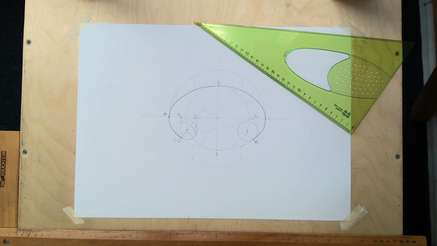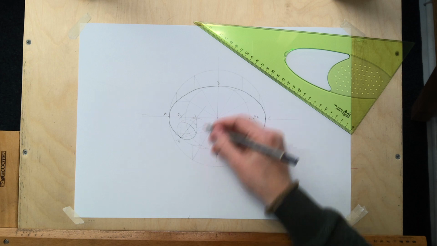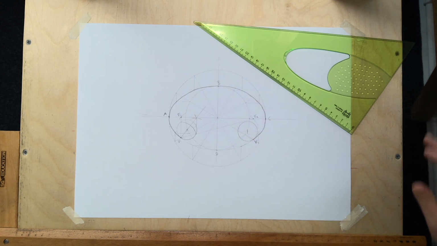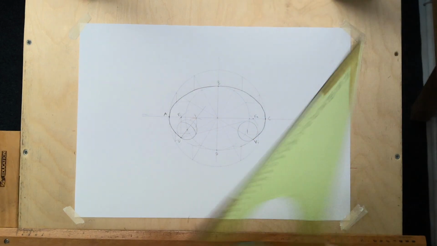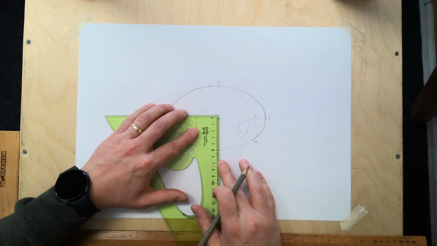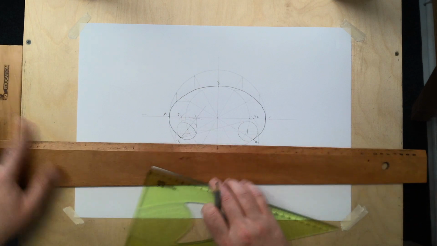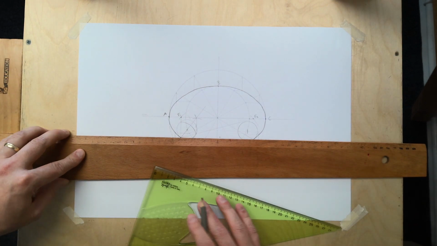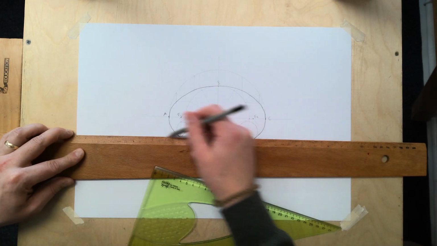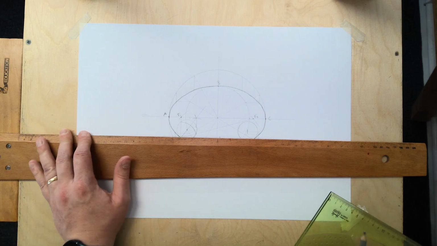It tells us then HIJ is a parabola. HIJ is a parabola in here. So it tells us from the center line, I'm going to step down 30 millimeters. Pop down 30. Draw a light line across.